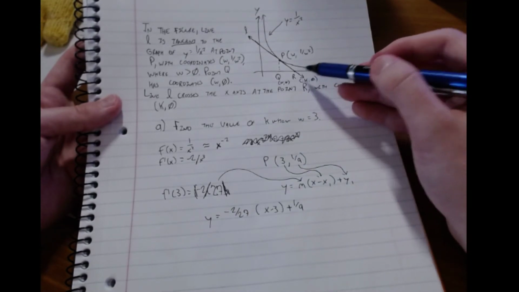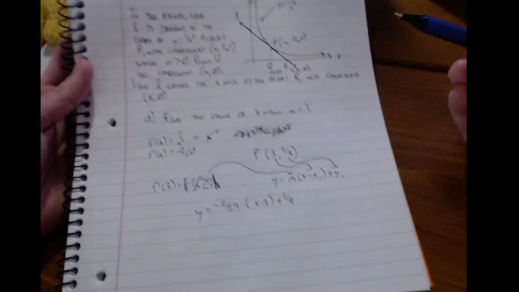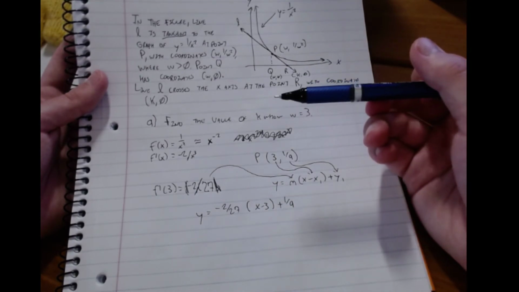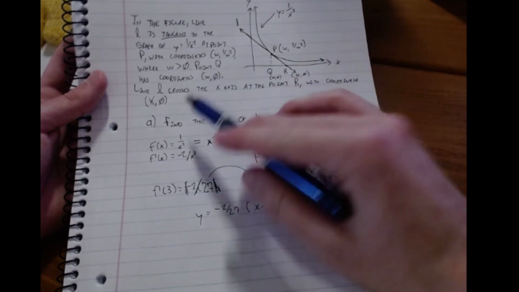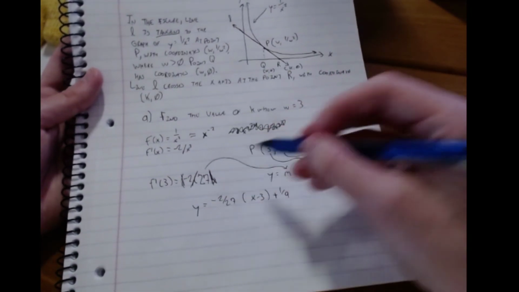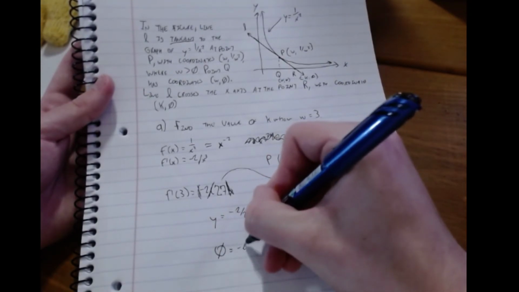We know R has a Y value of 0. It's given there. And we also know that we're trying to find the X-Intercept, which is R. That's how it was given: it crosses the X-axis at point R with the X-Intercept. So all we have to do is plug in Y to be 0, and then we just solve.